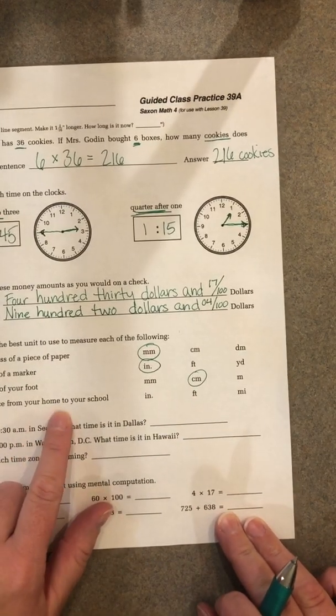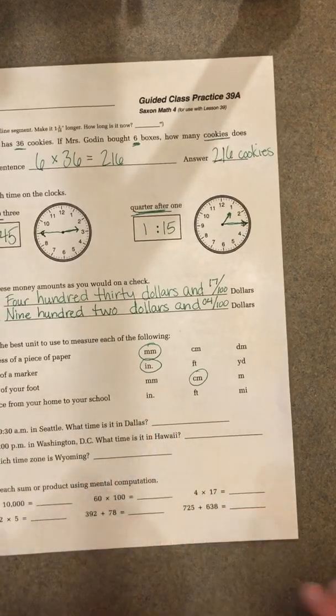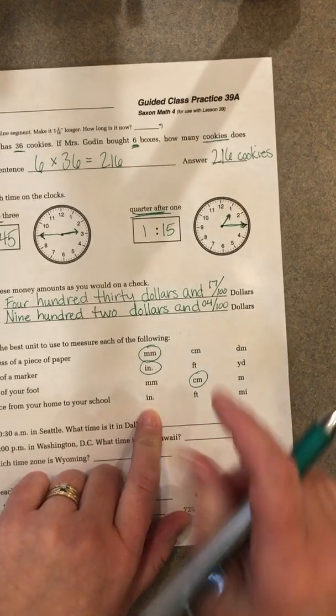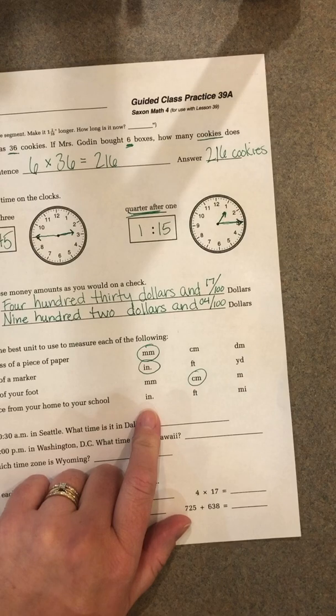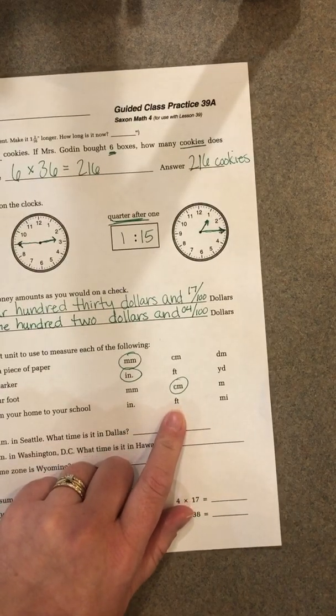Distance from your home to your school. Most of us don't live right across the street from the school. So inches would be far too tiny. I would never want to measure with inches. Feet would probably only make sense if you lived right across the street.